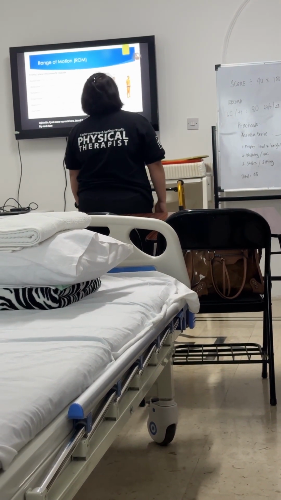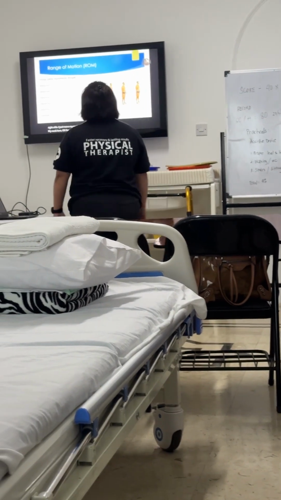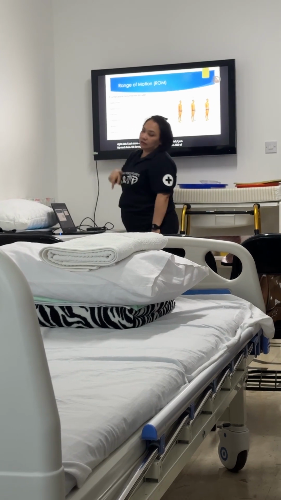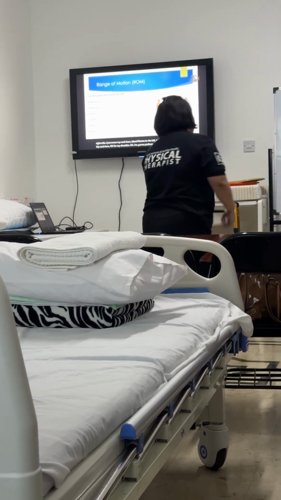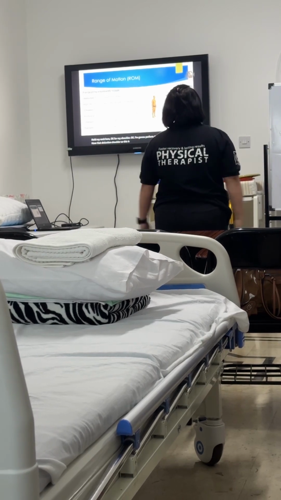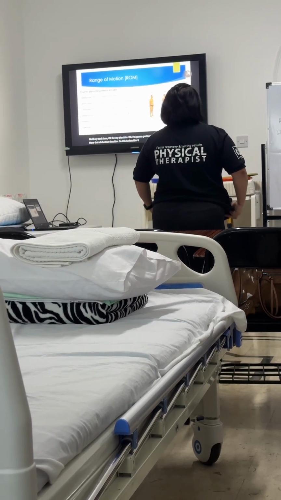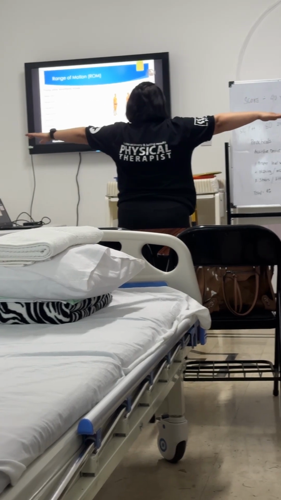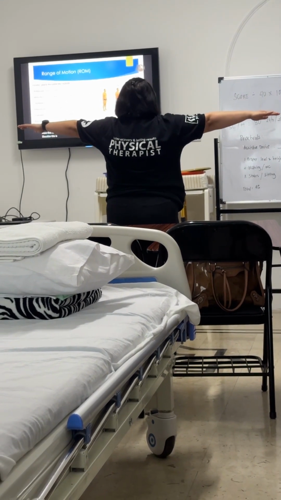For my shoulder, I'm gonna perform abduction. Abduction, shoulder. So, this is the shoulder. From here, I'm gonna move my shoulder. This is abduction. This is 90-degree abduction.